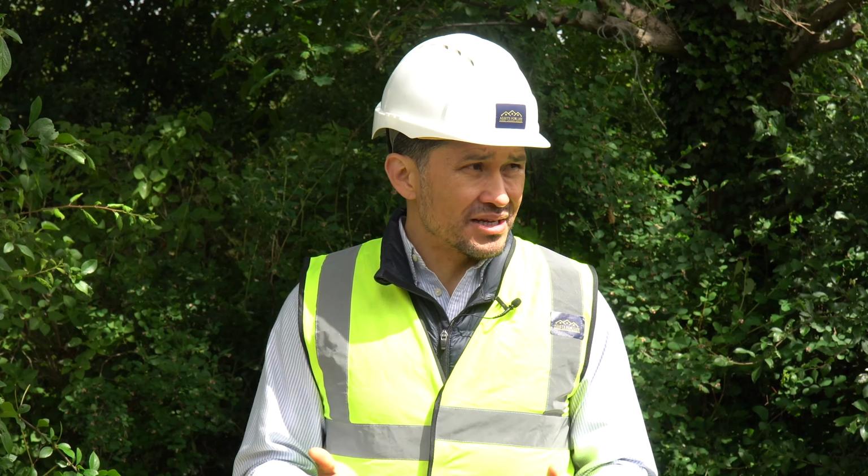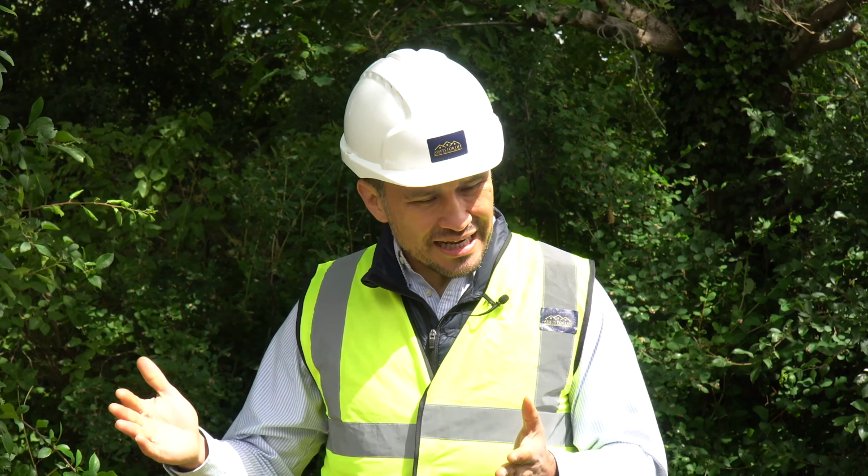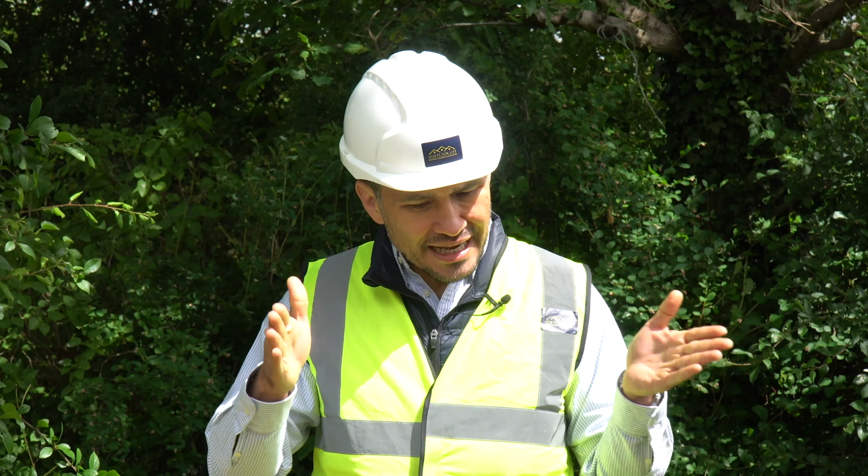So Alex, how much time does it take to get permission to trim a TPO tree, or what's the sequence there as well? How much time do you need to allow for that sort of thing? So basically, with regards to a TPO, you have to put an application in. This usually takes between 6 to 8 weeks for a reply. And with conservation areas, you have 6 weeks from the date of notice to when you can carry the work out. So that gives the council 6 weeks to decline the work.